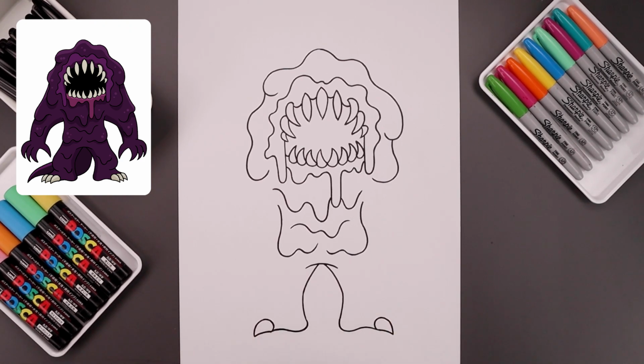Let's add 2 more claws on either side. We start from the top, go up, and then down, and then just tuck this in towards the bottom. Do that one more time.